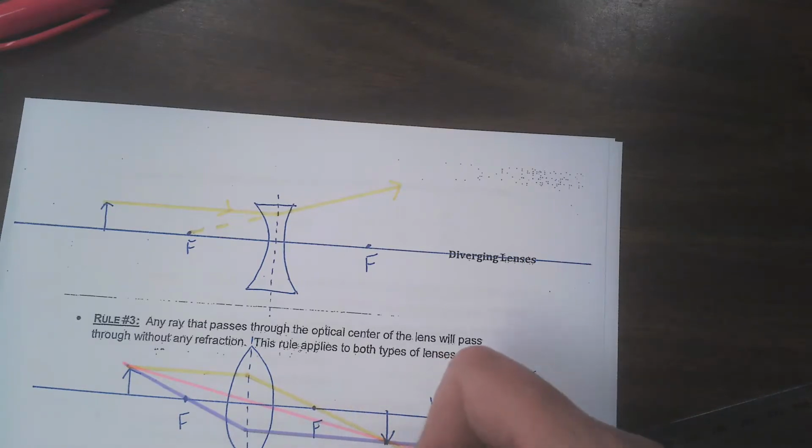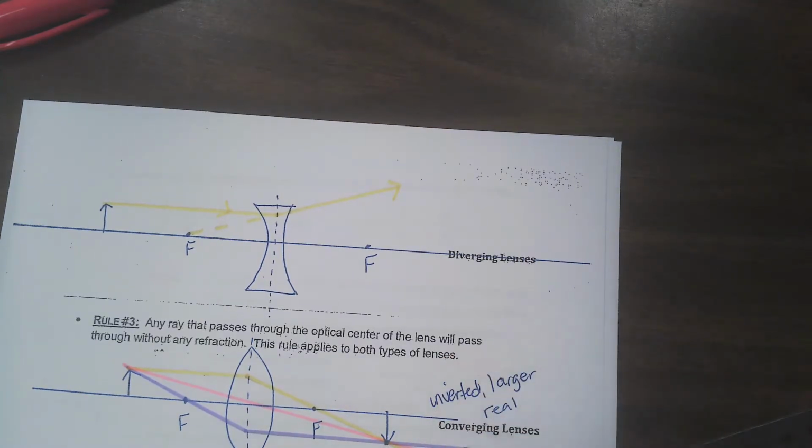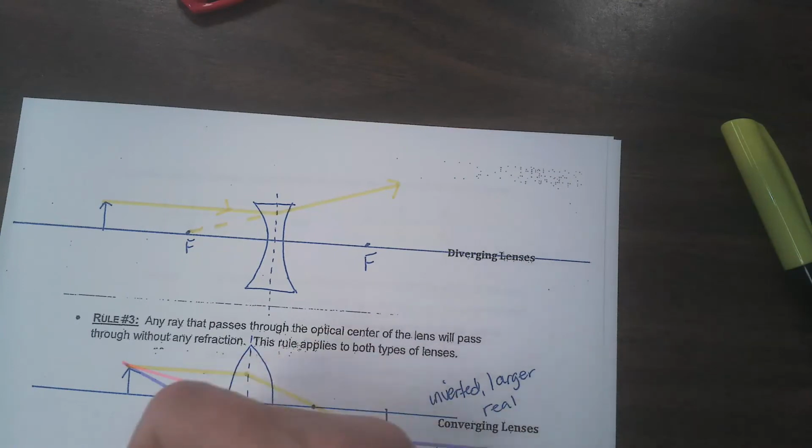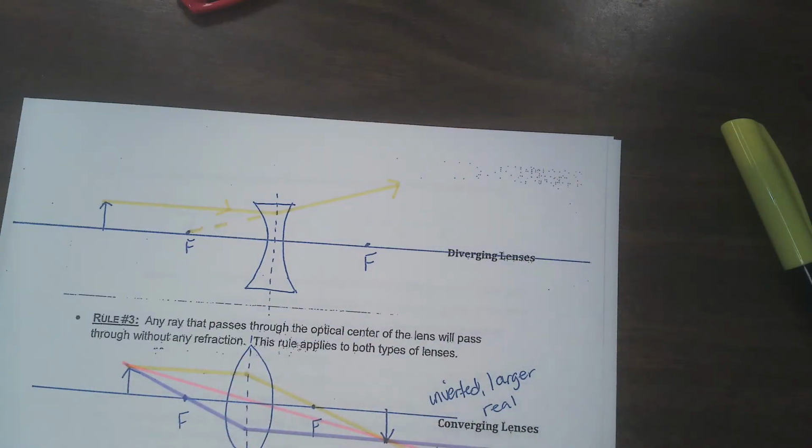And we extend it beyond. And then we also run it through this line here, through the center. It says, this rule applies to both types of lenses. Any ray that passes through the optical center of the lens will pass through without any refraction. We're going to go through the optical center from the tip, like that.